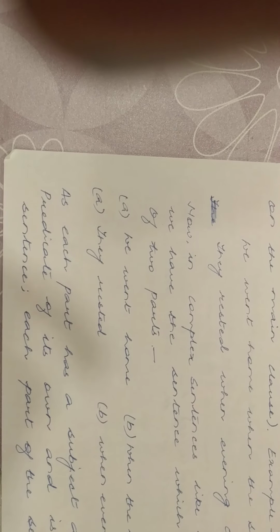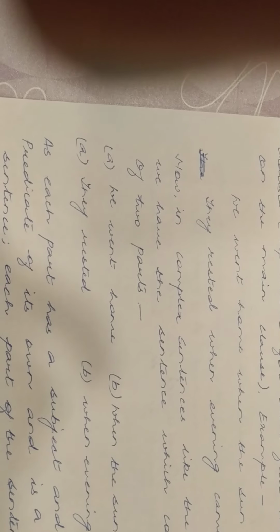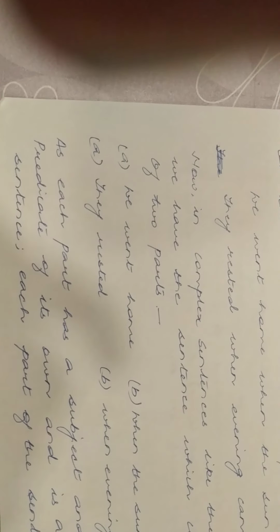Now, in complex sentences like the above, we have sentences which consist of two parts. The first sentence, we went home. It has a second part, when the sun set. In the second sentence, we have they rested. And in the second part, we had when evening came.